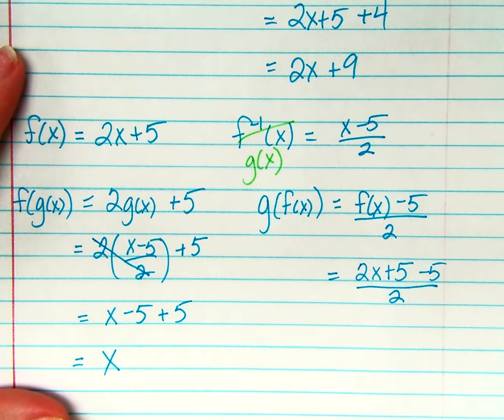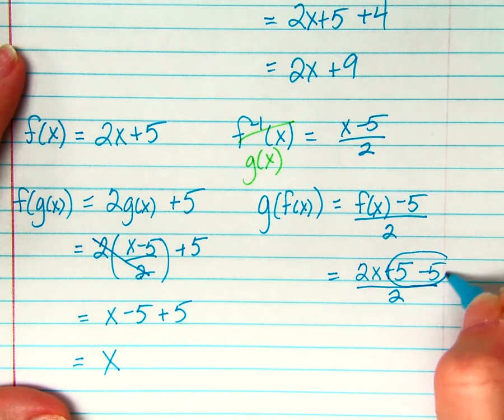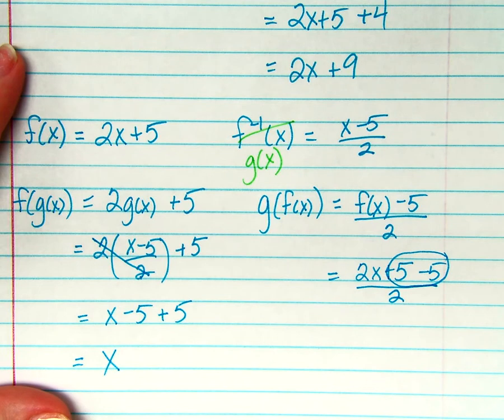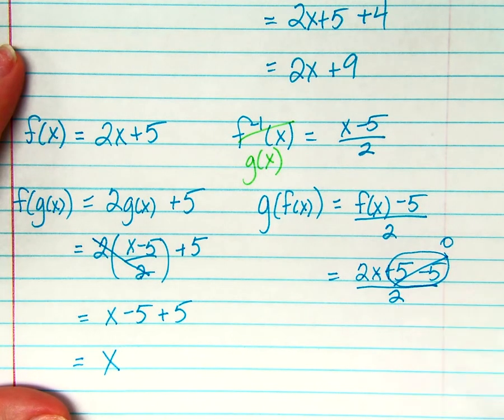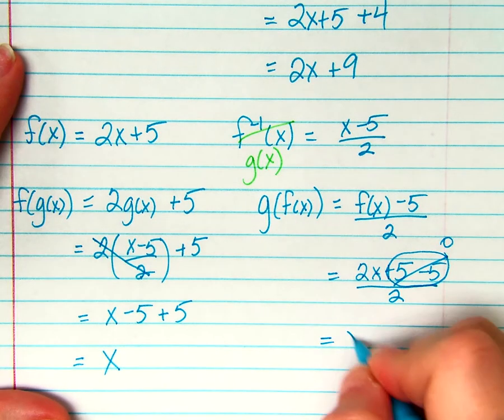Any suggestions? Yeah, that's 0, isn't it? Plus 5 minus 5, that's 0. 2x divided by 2. Yeah, x.